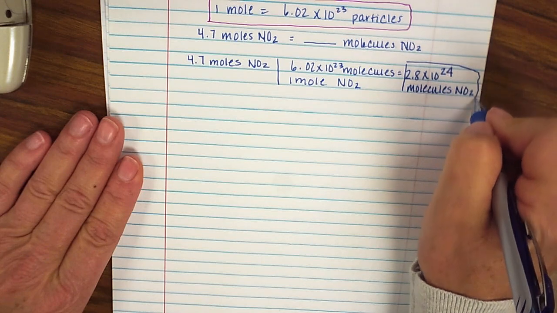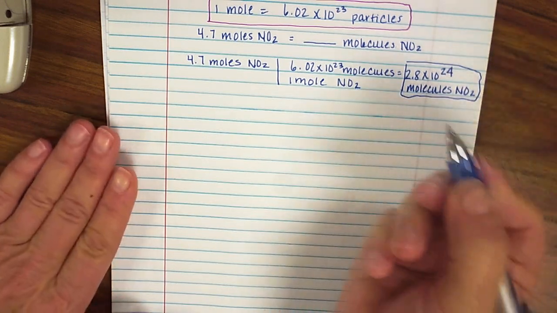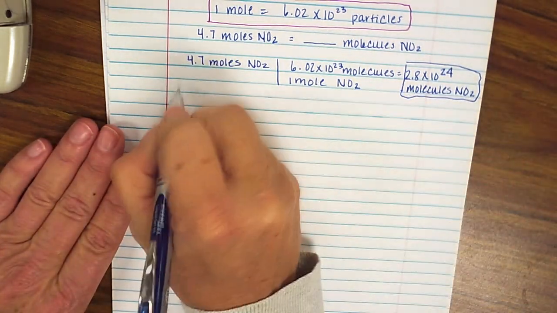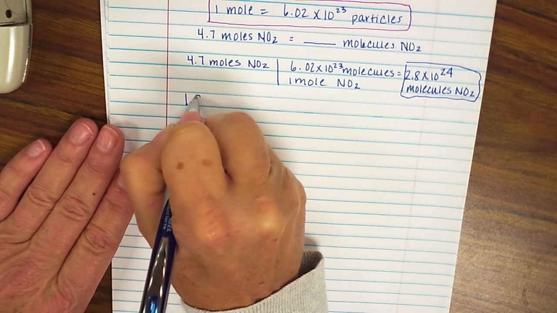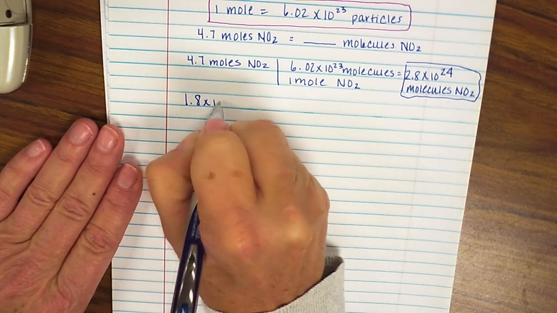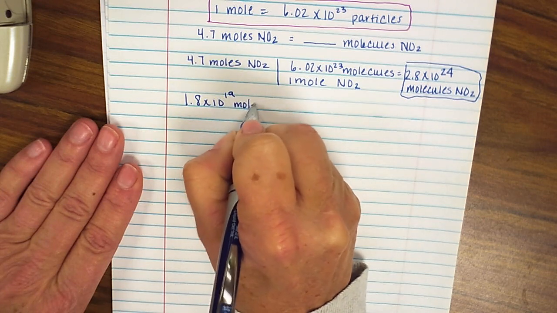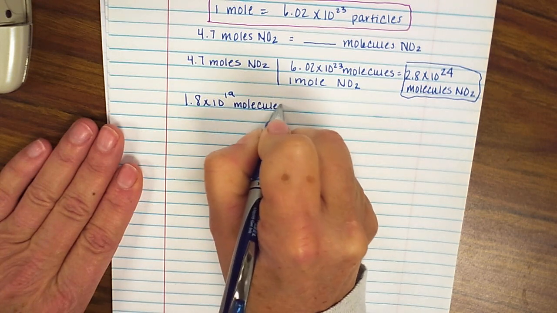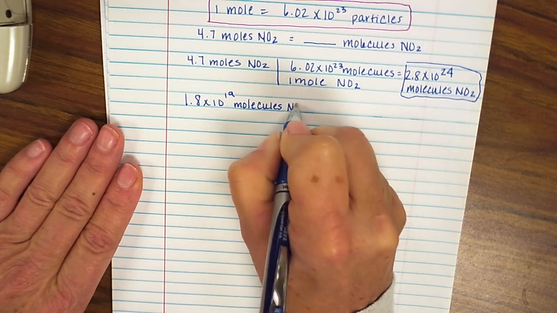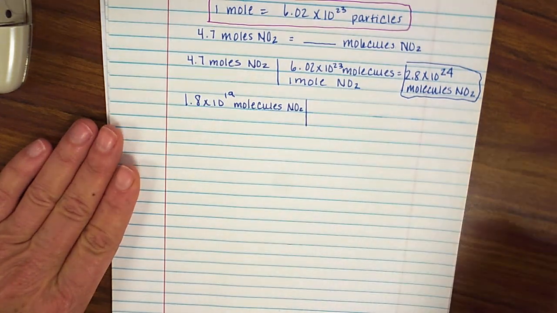Okay, but what if I want to go in the other direction? So if I'm going in the other direction, we're going to say, what if I have 1.8 times 10 to the 19th molecules of NO2? So now I'm going to do the same thing.